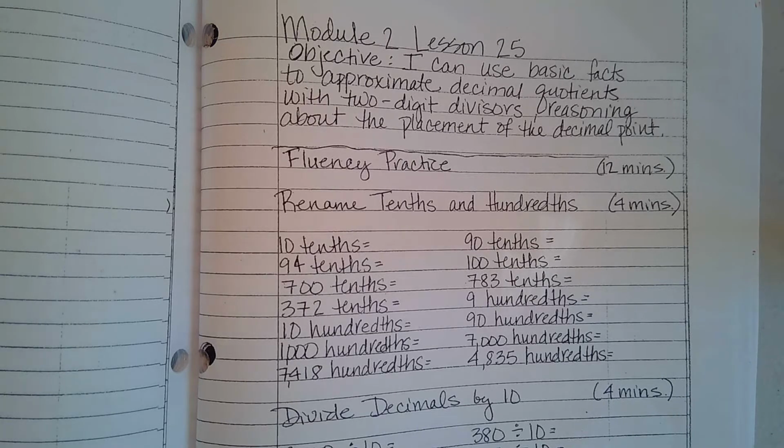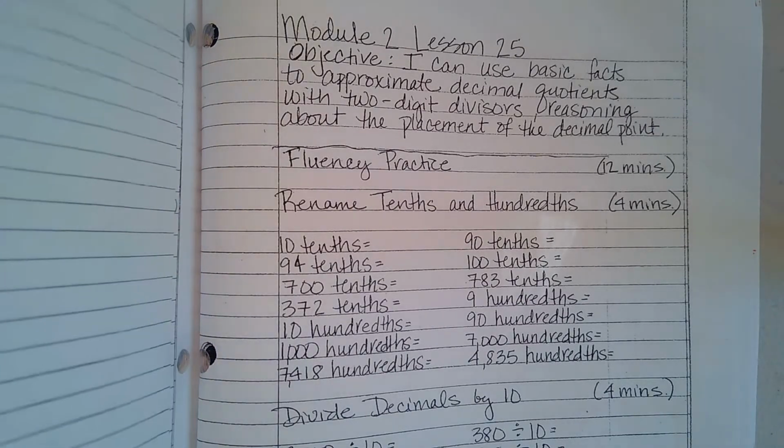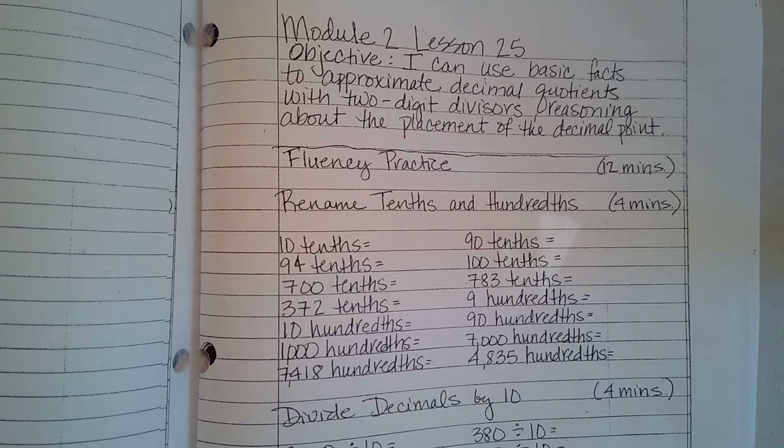So knowing, going back to what we've learned so far about the placement of the decimal point, if you have two numbers behind the decimal point in your division problem, then in your quotient you're going to have two numbers behind the decimal. So knowing that they have to match, and knowing why.